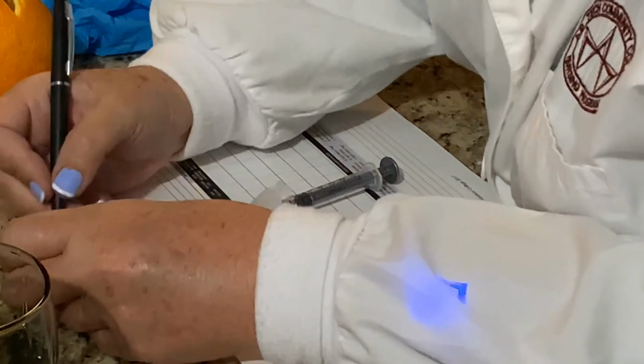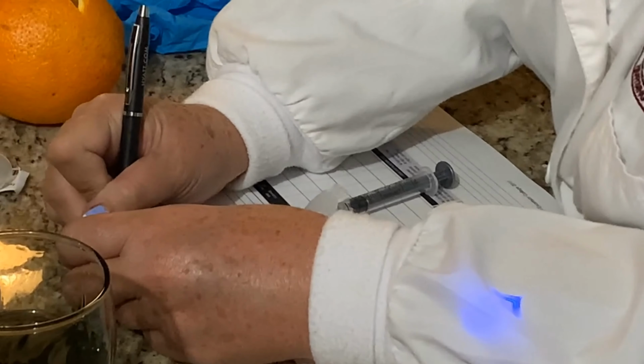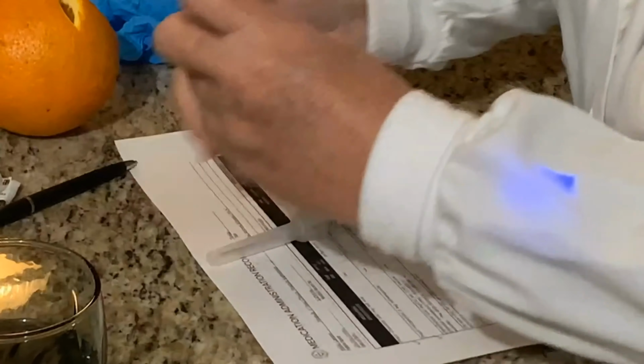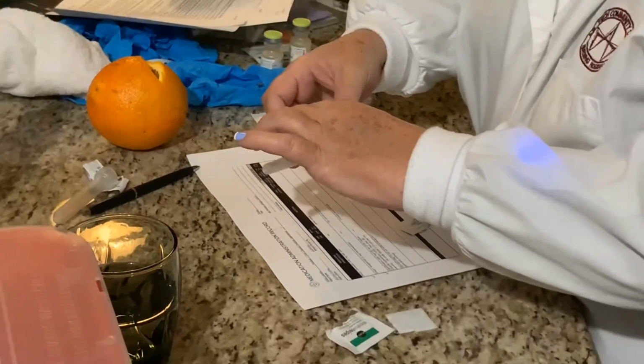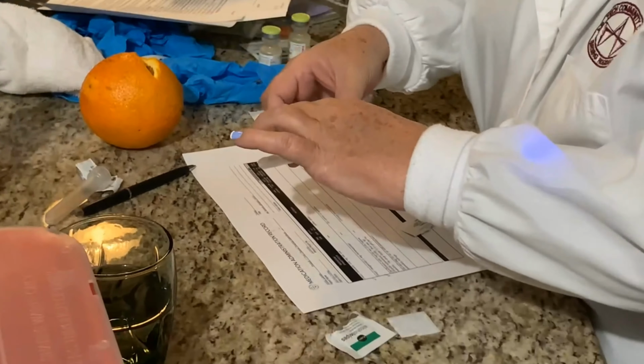So I'm going to put on here what this drug is, and it's Haldol. And then I'm going to attach it to my syringe. And I don't want to attach it up here so I can see what I've got. So I've attached that to my syringe. And now I'm ready to go see Millie.